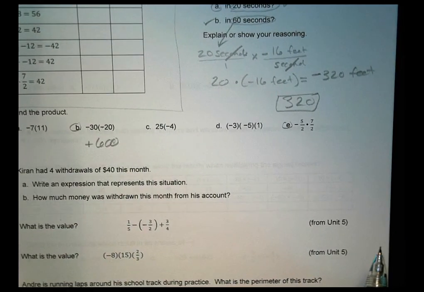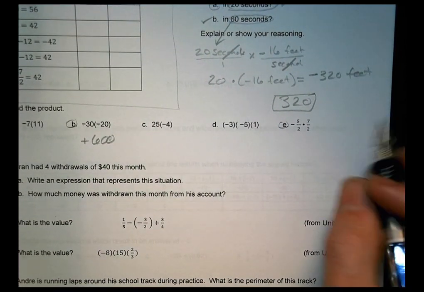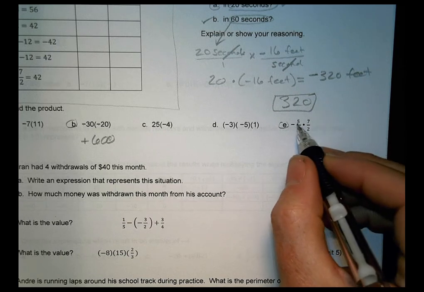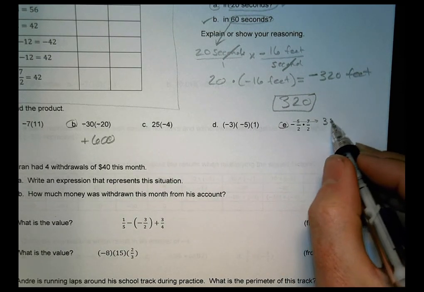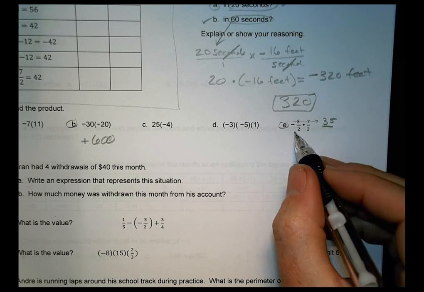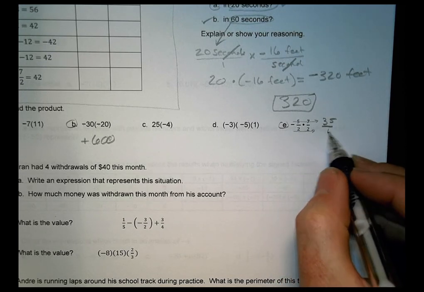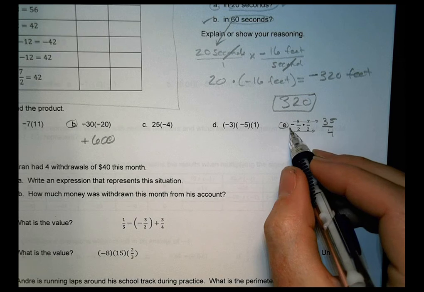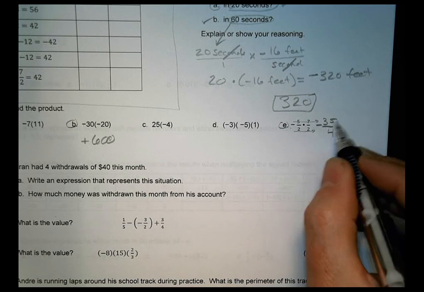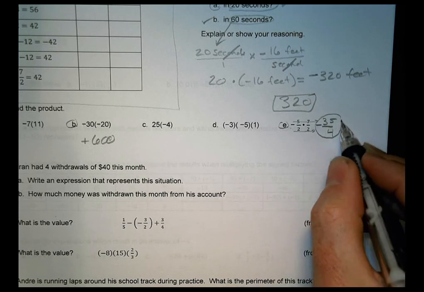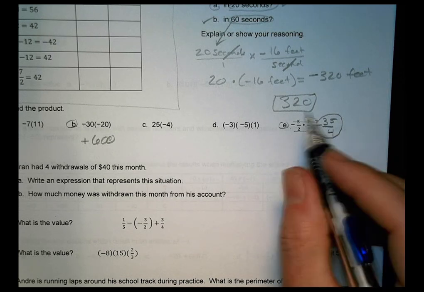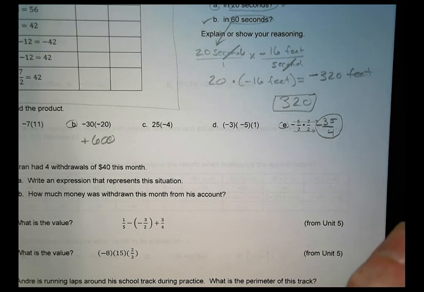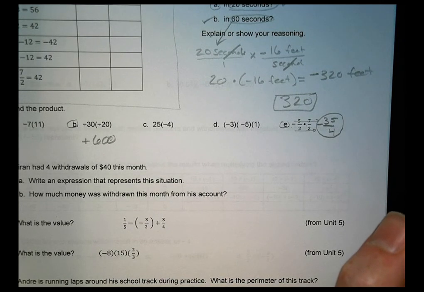E is a great one because we have a fraction. Fractions are lots of fun. So we're going to multiply straight across. 5 times 7 is 35. Keep the fraction bar. 2 times 2 is 4. A negative times a positive is a negative. And we're done. So I just want to show that one because sometimes kids think, oh, I'm going to add them up now. This is multiply. So always look at what it's asking you to do. Okay? And that is really it for that one.